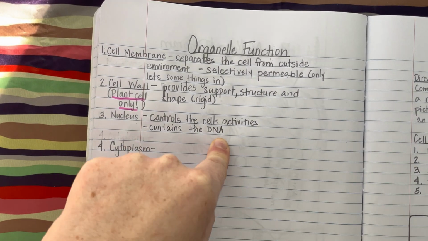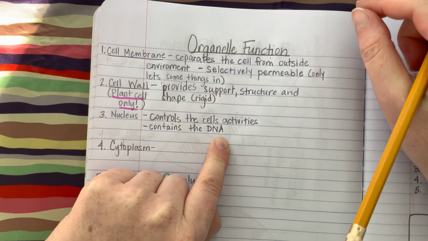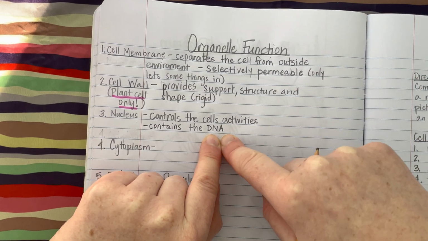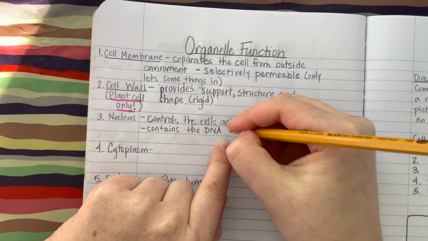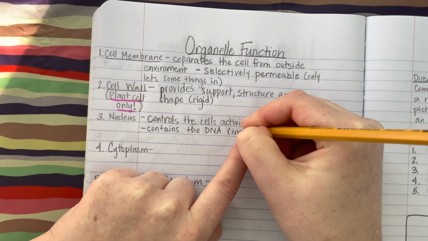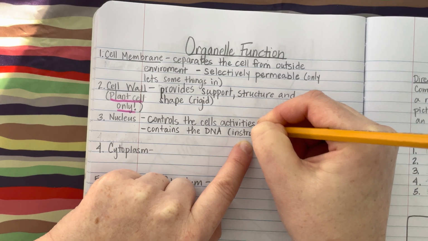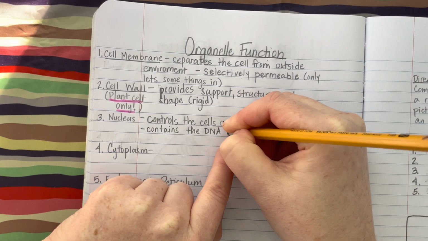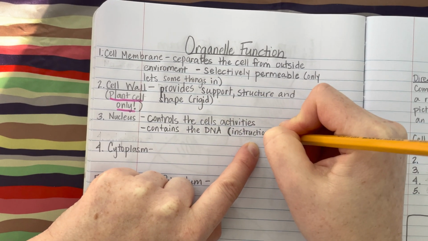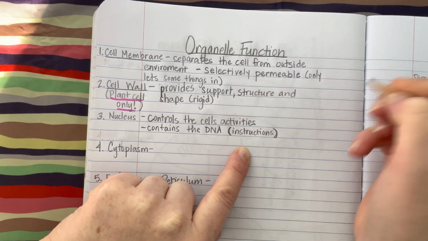Remember, nucleic acid was one of our 4 organic compounds. So it contains the DNA, which is basically the instructions manual. It's the instructions or the code for how the cell should function and what it needs to do to process what we're putting in our body and everything that we're doing.